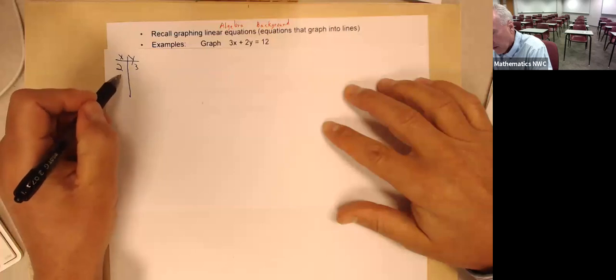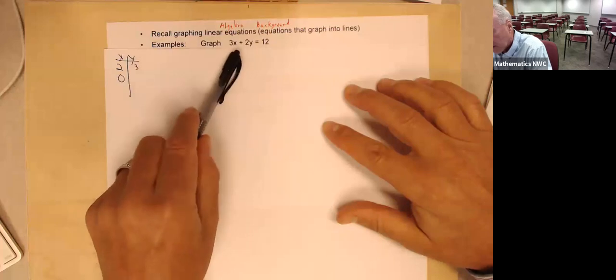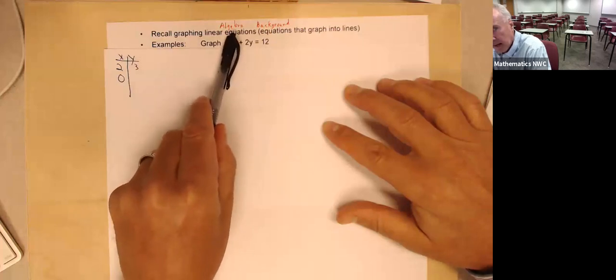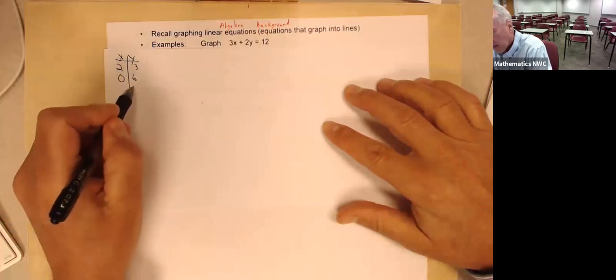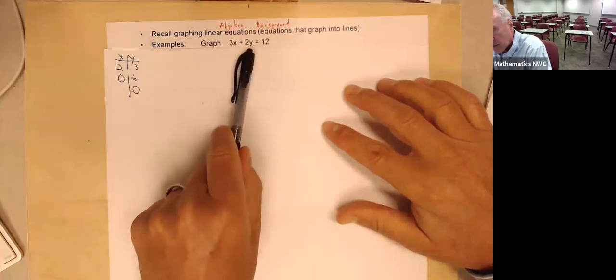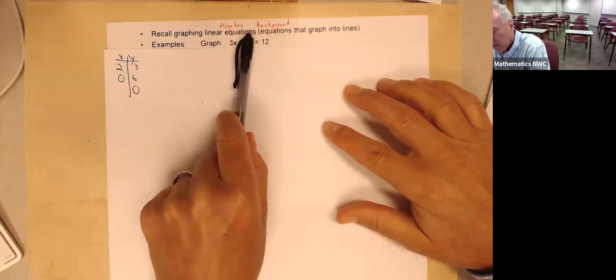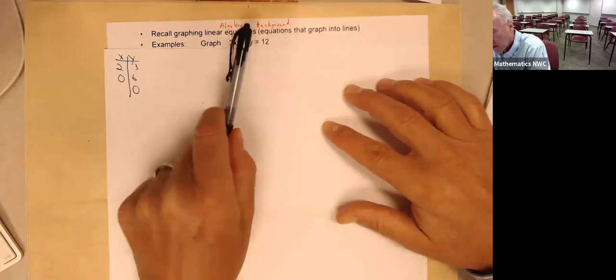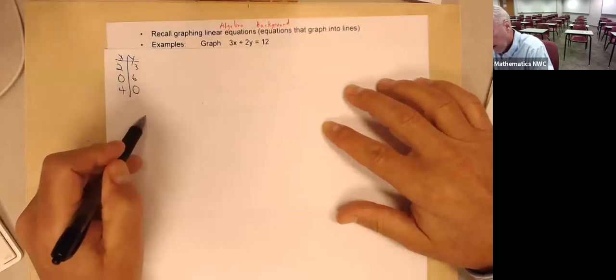If I want an easy one, I could let x be 0, because 3 times 0 would just drop out, meaning I could cover it up, and I would be left with 2y equal to 12. Y would be 6. I could also get another easy one by letting the y be 0. Then 2 times y would be 0. I could cover it up. It's gone. 3x would equal 12. X would have to be, in this case, 4. I have 4 points there, so I could graph this line.